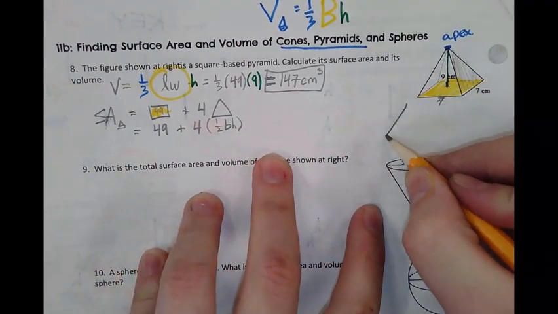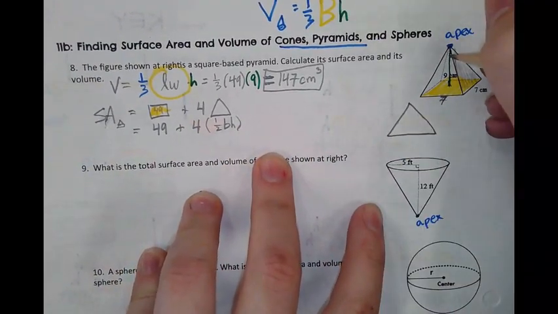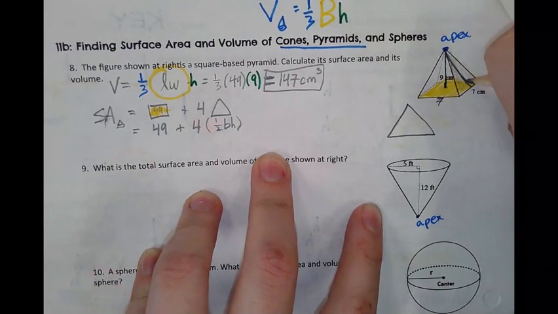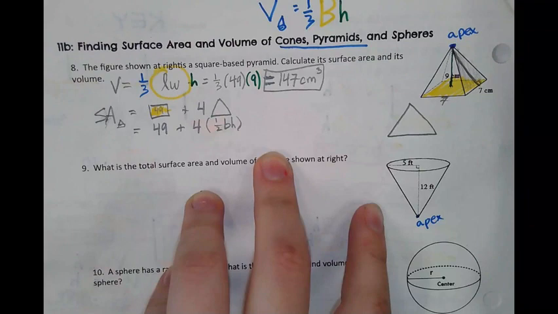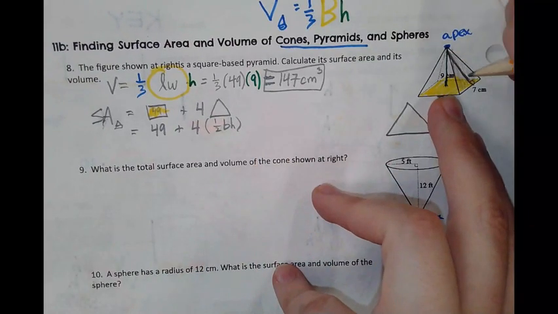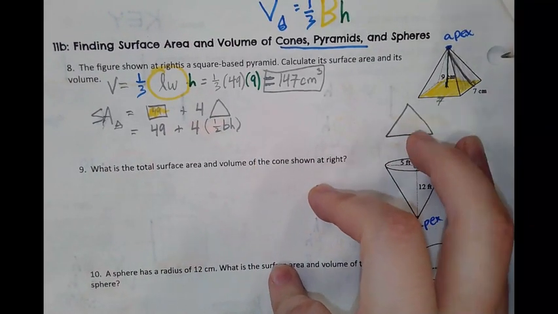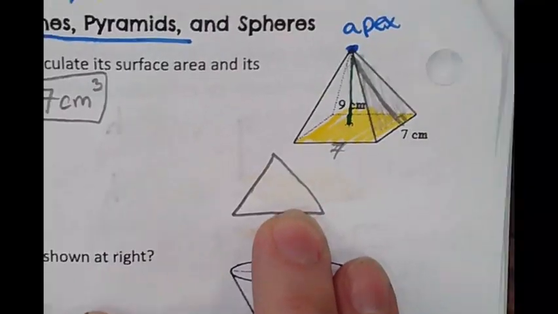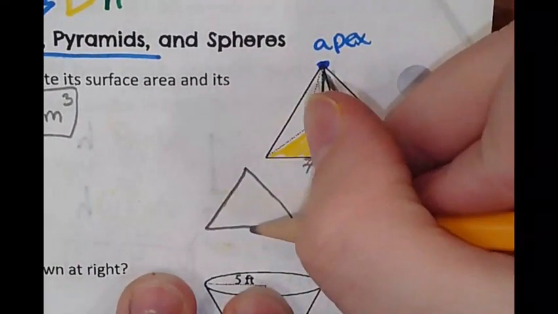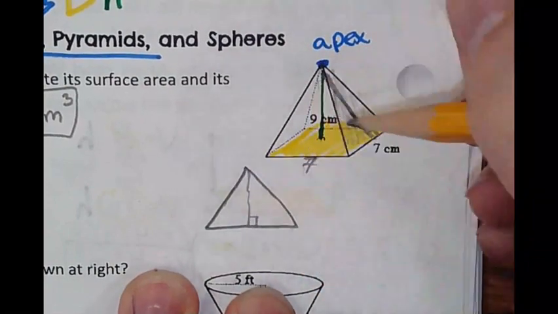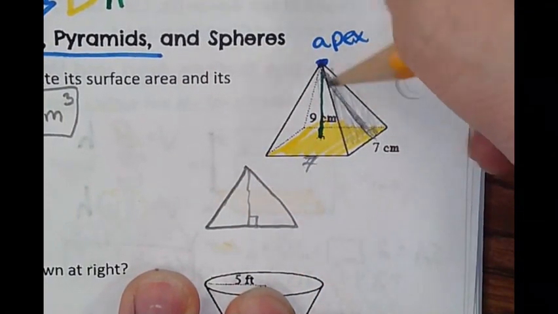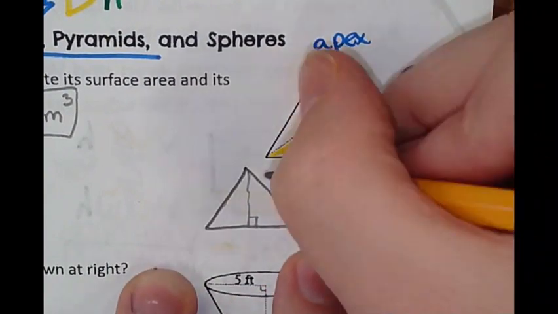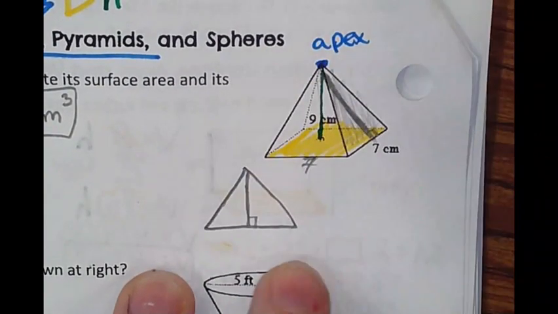Now we need to remember that the height of the triangle is going to be going straight up that triangle right there. So we need to find not the vertical height, but the slant height of that figure. So I'm going to zoom in one more time, just a little bit closer there. The height of this triangle actually needs to go straight up that triangle. So we need to figure out what this slant height is right there.